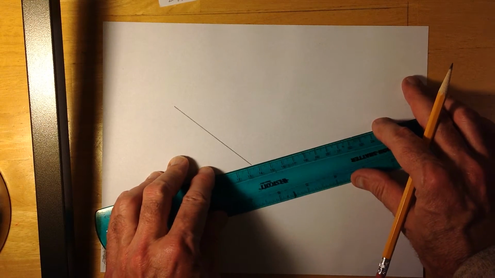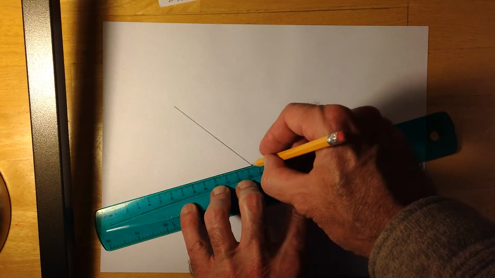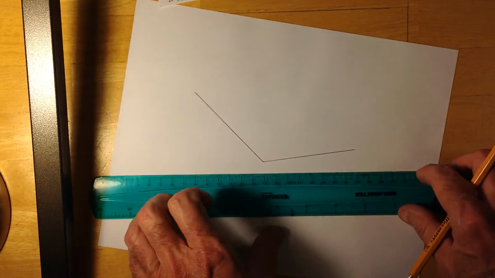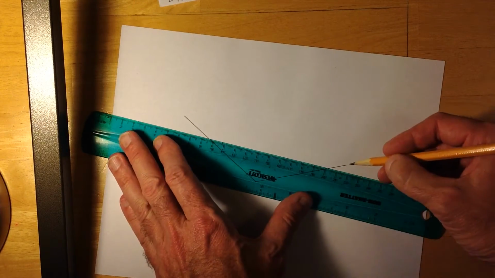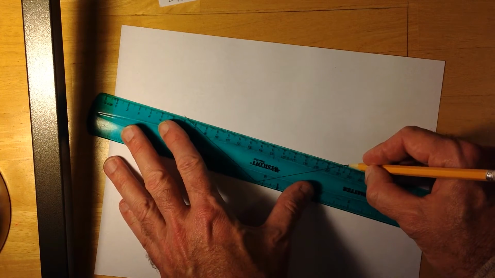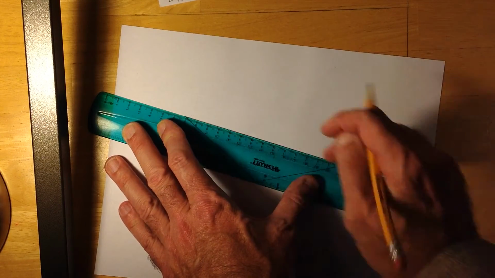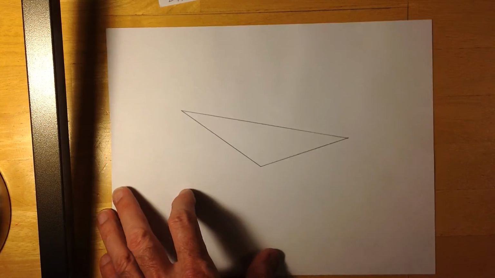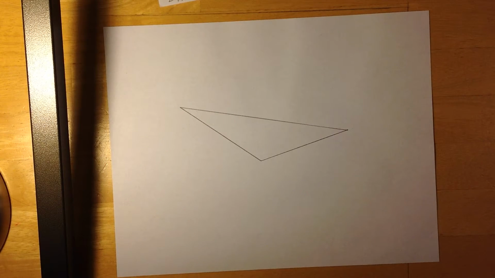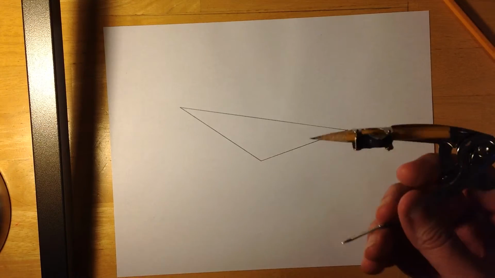Hopefully this point of concurrency will not happen within the triangle. It can happen within the triangle or not. Point of concurrency. Okay, so what we do first is we need some perpendicular bisectors.